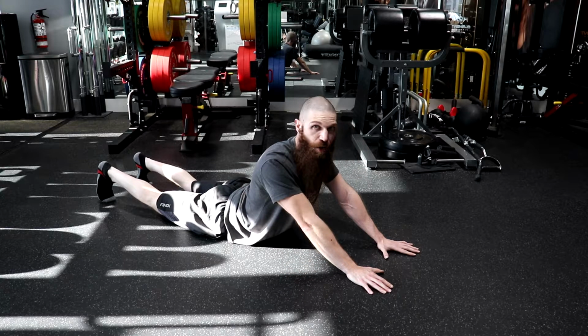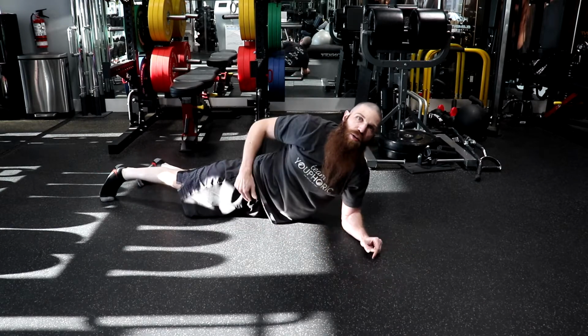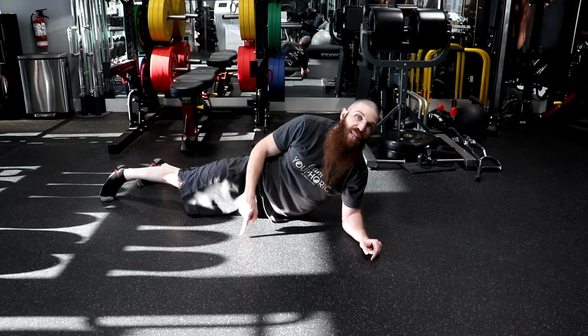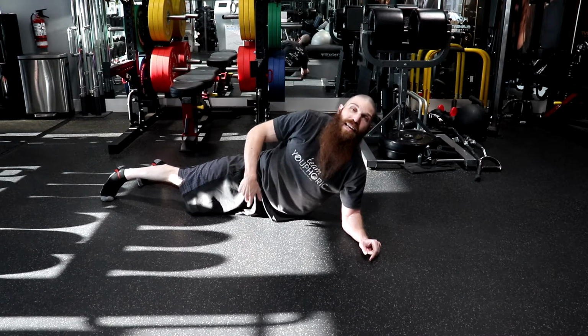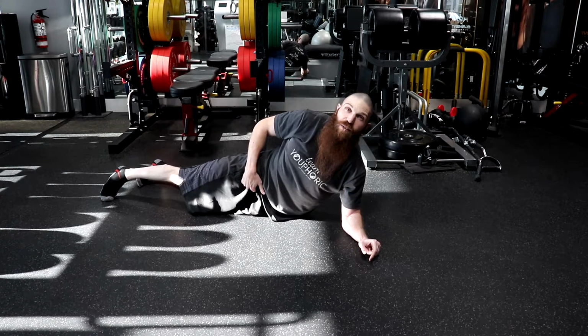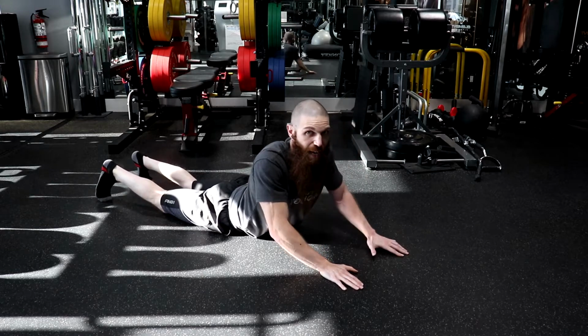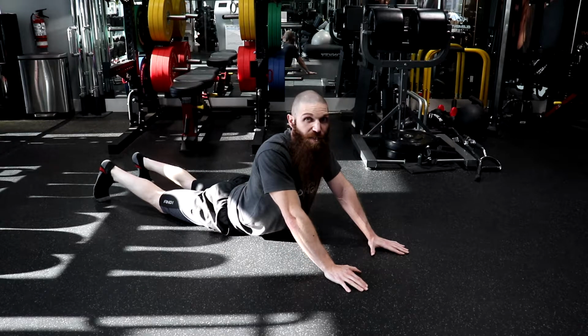Then the second level of difficulty, if this is still too easy, what we can do is straighten out our arms. We want to straighten out our arms to get a little bit more myofascial tension on the rectus abdominis, but we want to make sure that the pubic symphysis remains pinned down to the ground. And the reason we're doing that is the pubic symphysis is where the rectus abdominis attaches. So only go as high as you can without letting your pubic symphysis leave the ground.